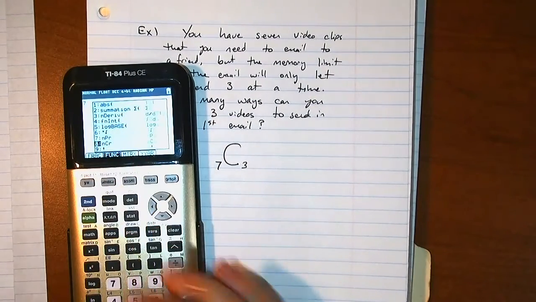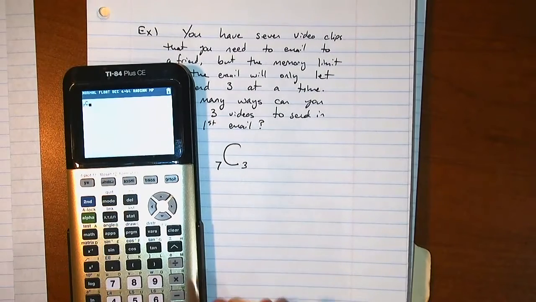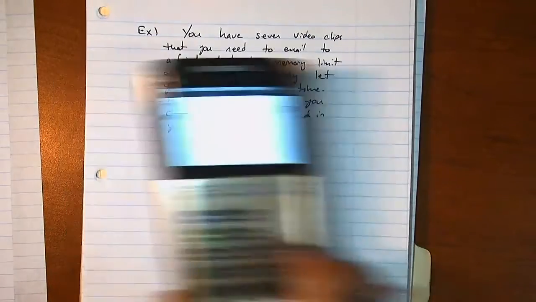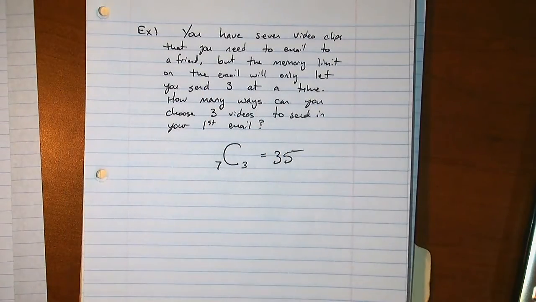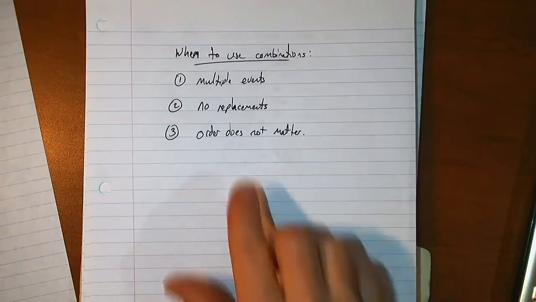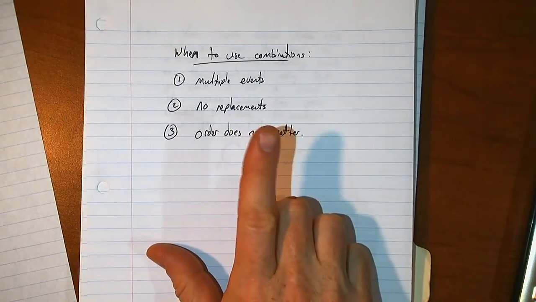So I type in 7, I go alpha window to find my menu. I choose option 8, type in the number 3, and it looks like I have 35 options. I'm sorry, not what order, but 35 options for which 3 videos I attach to my first email. All right, so this is the basic idea of combinations. Very, very similar to permutations. The biggest difference is that we don't care about order.